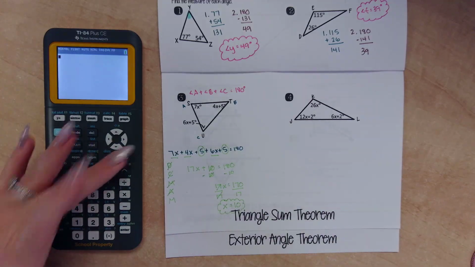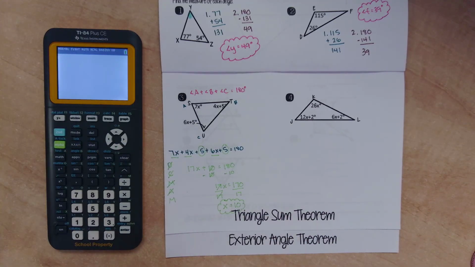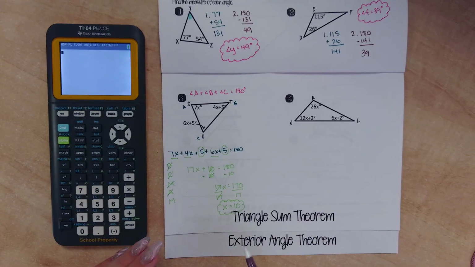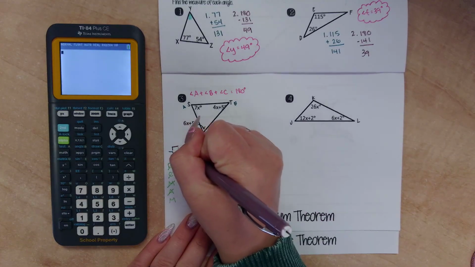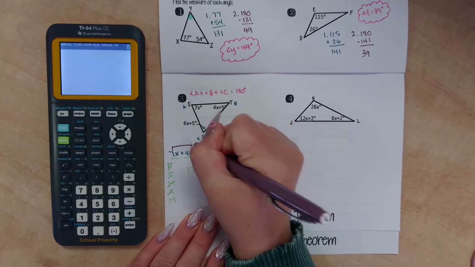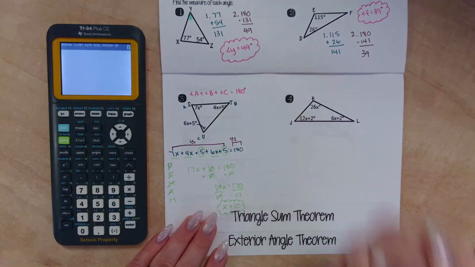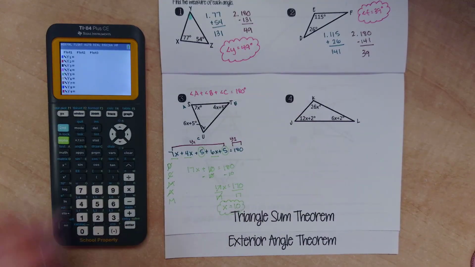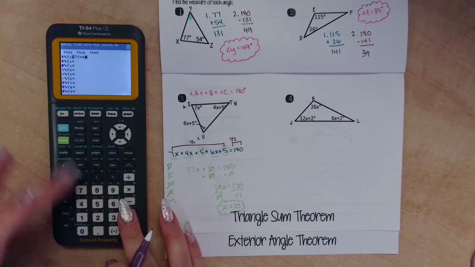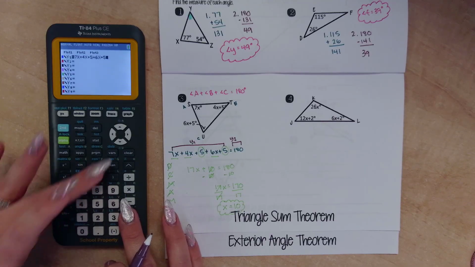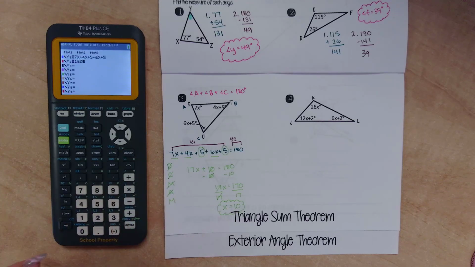Now, I do want to tie in because I know a lot of you are probably like, Miss B, can we just type that in our calculator? Yes, you can solve it out by hand because I know some of you love to do that. And then I know a lot of you need that assurance of the calculator, so you could have typed this side into y1, this side into y2. I'm going to show you just so that you can see. 7x plus 4x plus 5 plus 6x plus 5. And then 180 would go in y2.